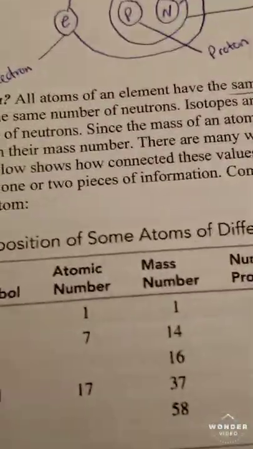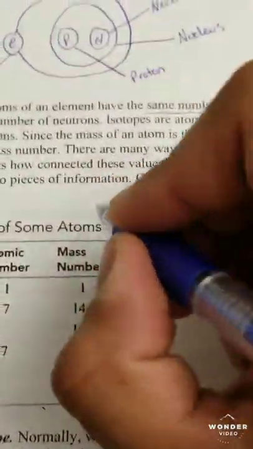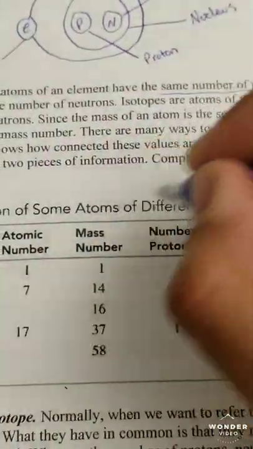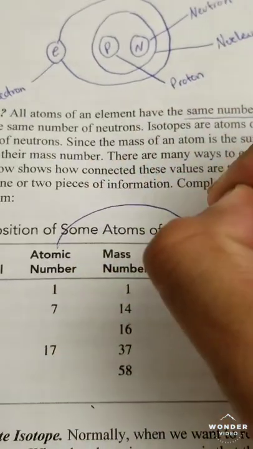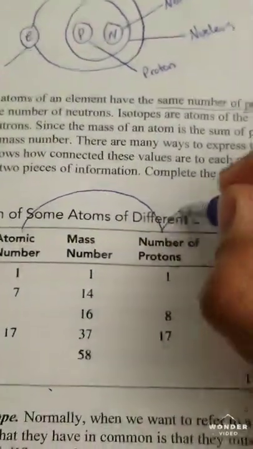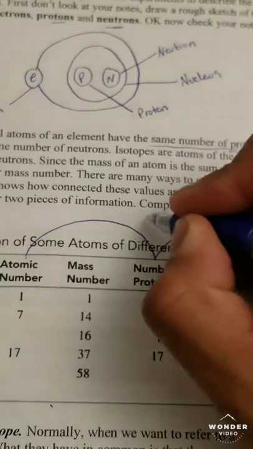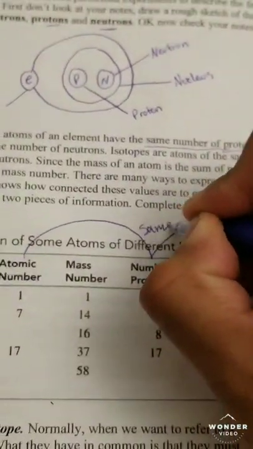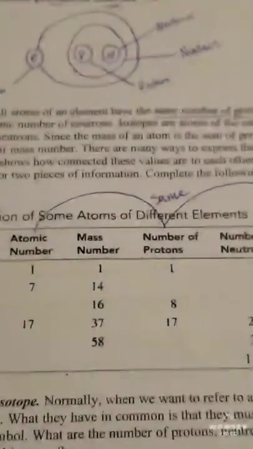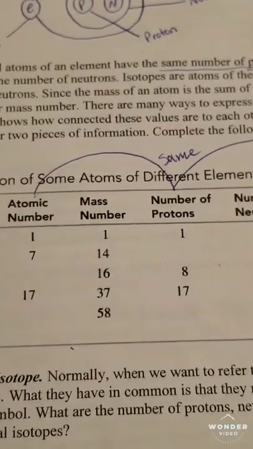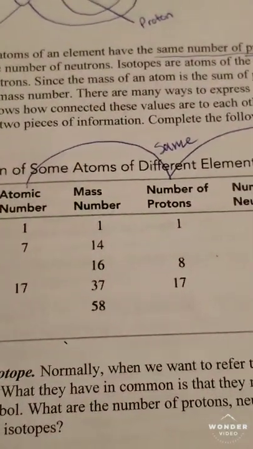Well, a good way to remember is that the atomic number, the number of protons, and the number of electrons are the same, right? So how do you get the number of neutrons then?